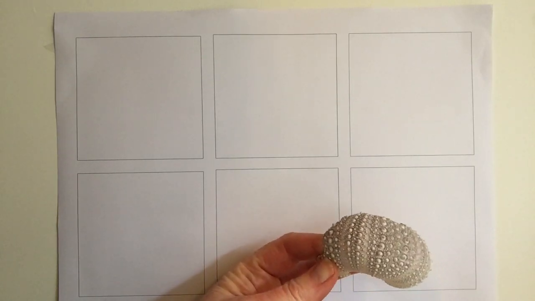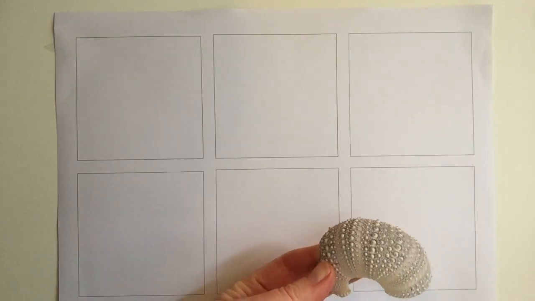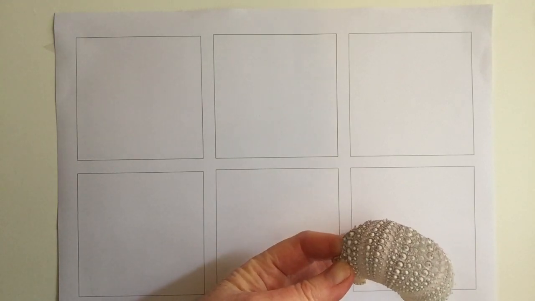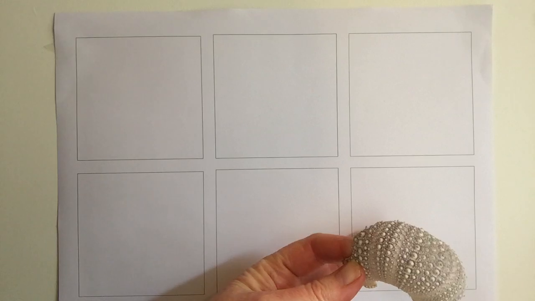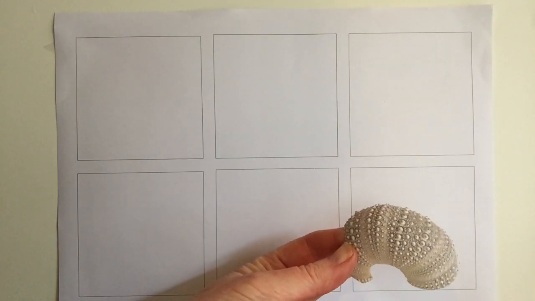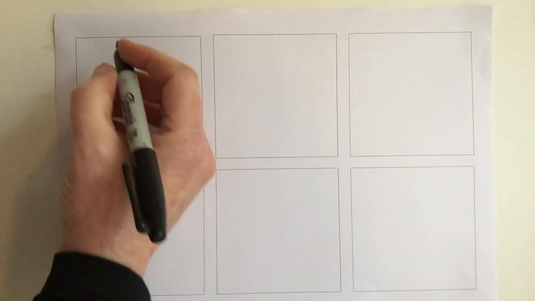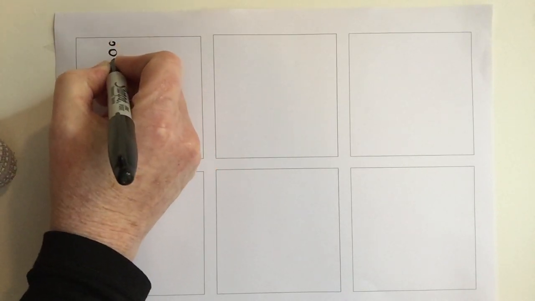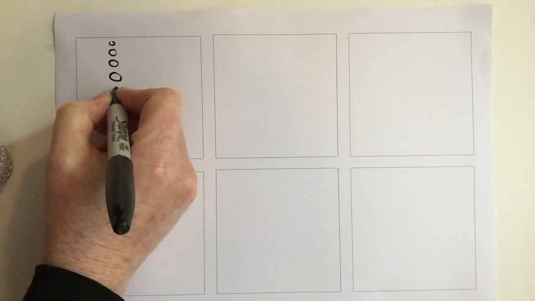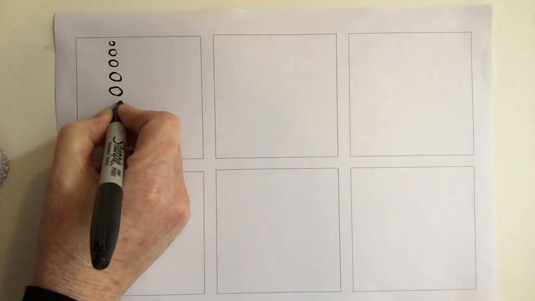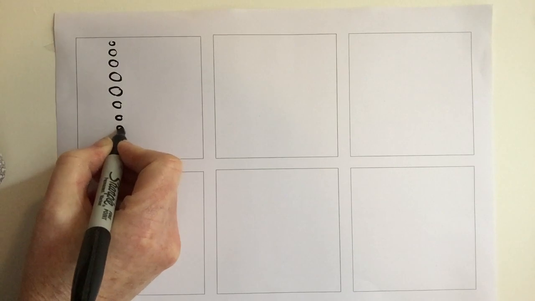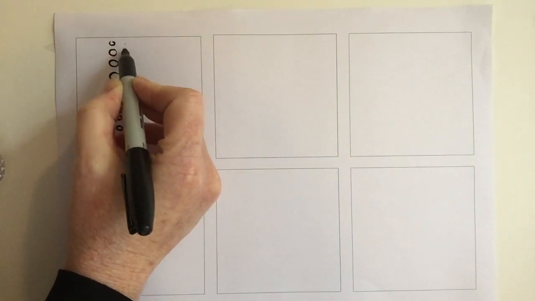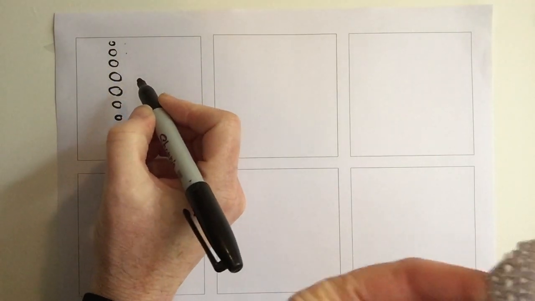I've been looking at the repetitive patterns on this, and that's what I'm going to use as part of my inspiration. So all I need to do is try and recreate or take inspiration from this pattern in one of the squares. What I do know is that these patterns actually get bigger as they get smaller, get to the center, and then they start getting smaller again.